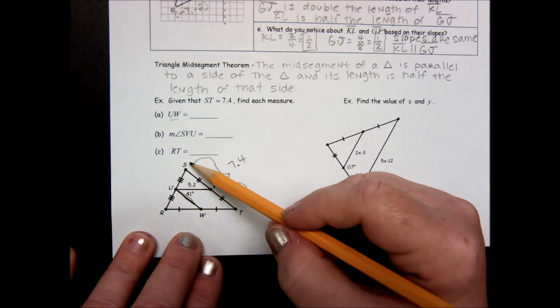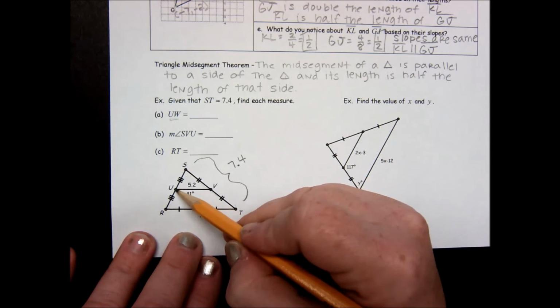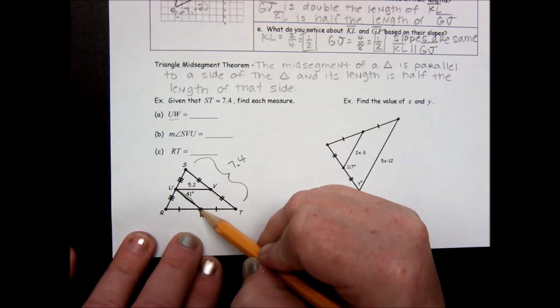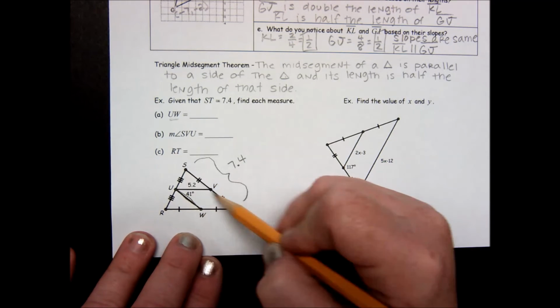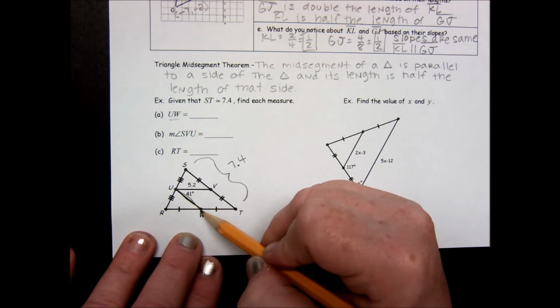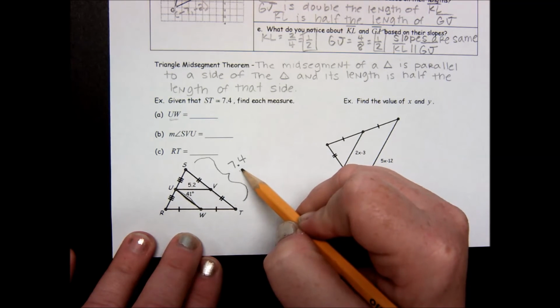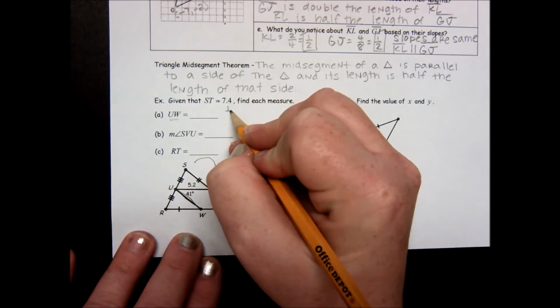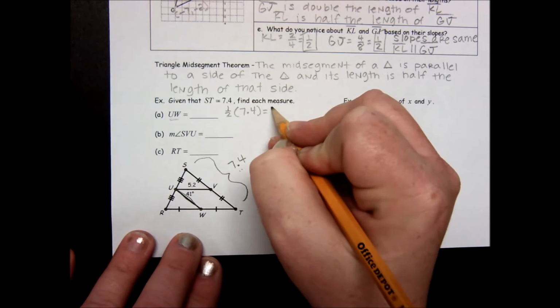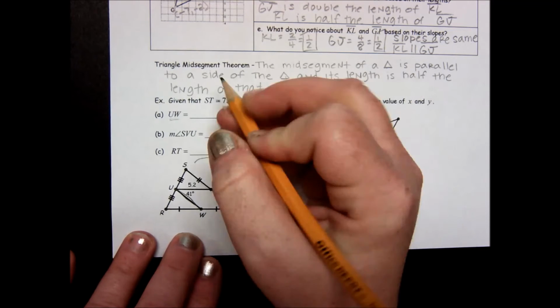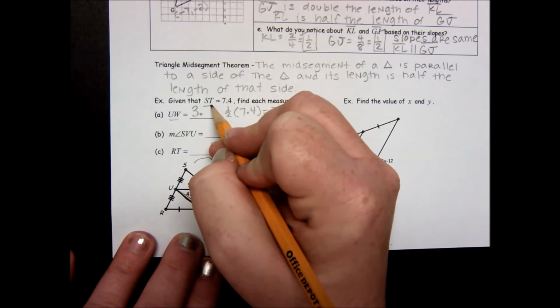I know that this whole thing is 7.4, and UW is a mid-segment. Since it's parallel to ST, UW should be half of 7.4. So half of 7.4 should give you 3.7. So the length of UW should be 3.7.